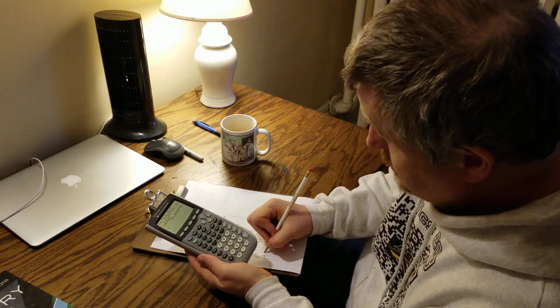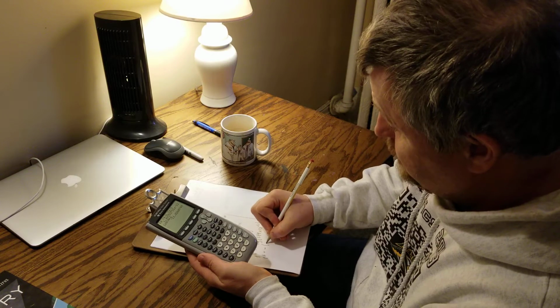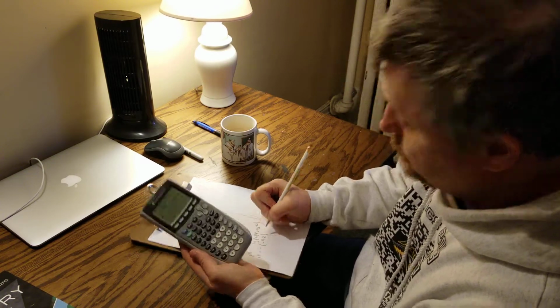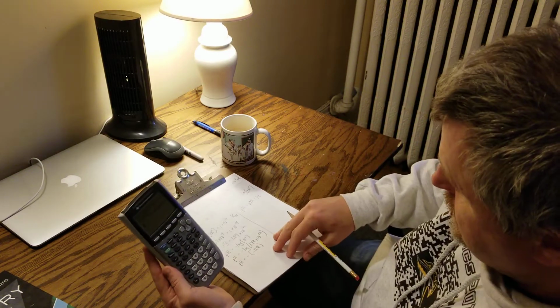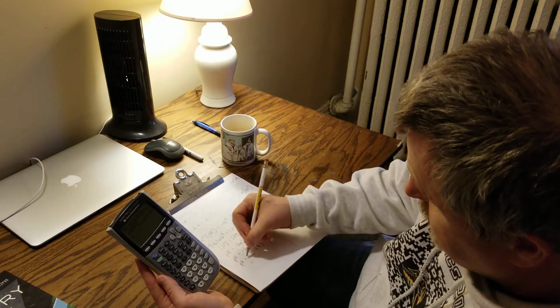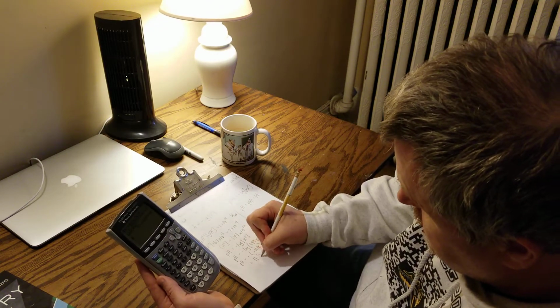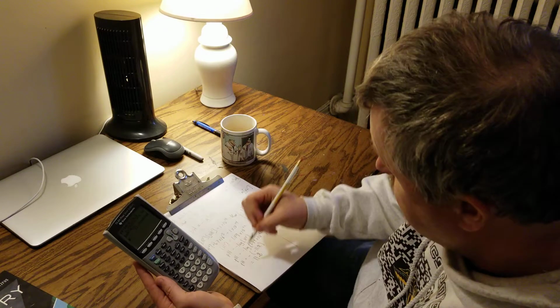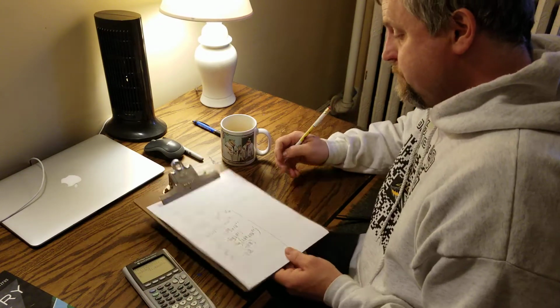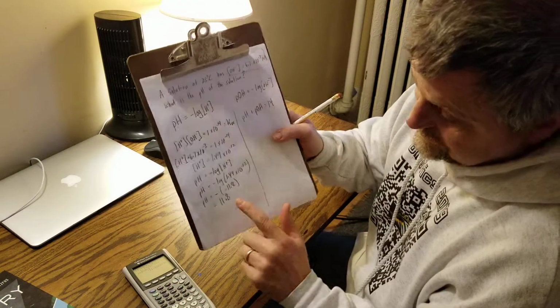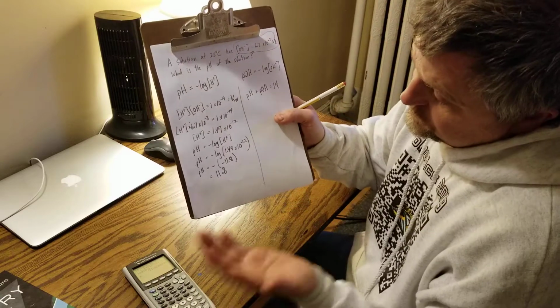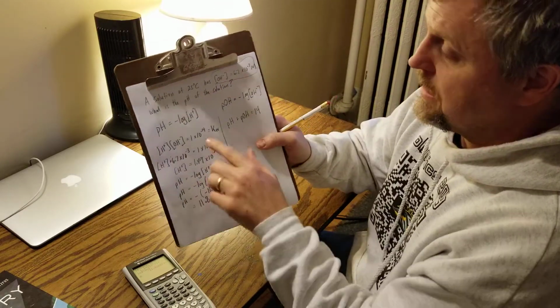So the pH equals a negative times a negative 11.8, 3 significant figures again. Or I can cancel out those two negatives, and our pH is 11.8, which is basic. Our pH scale goes from 0 to 14, and that's that.